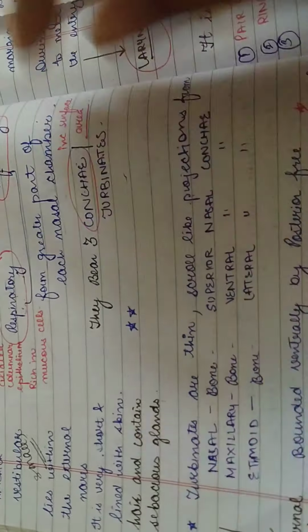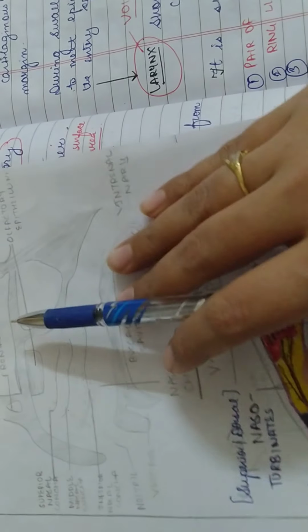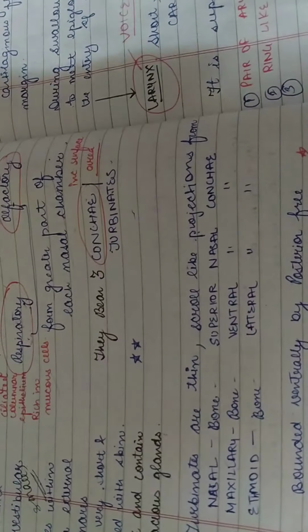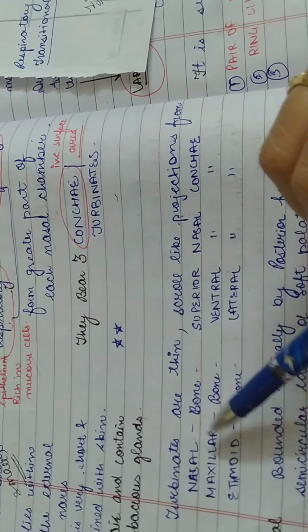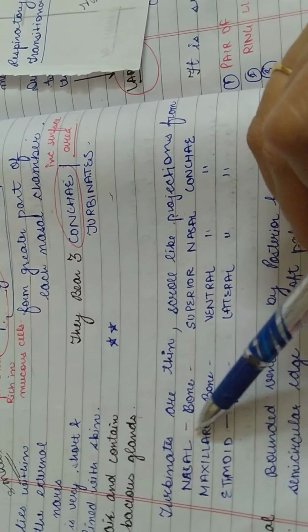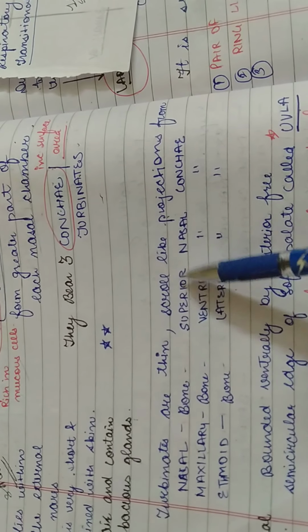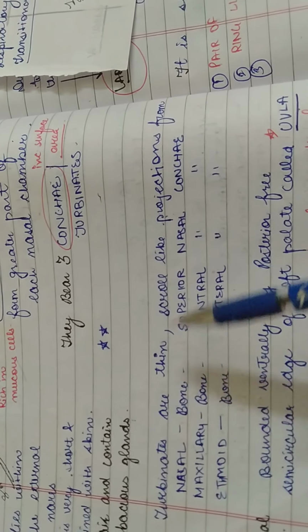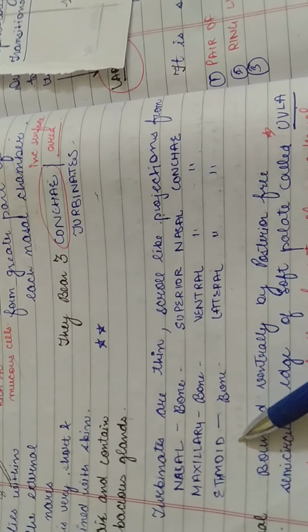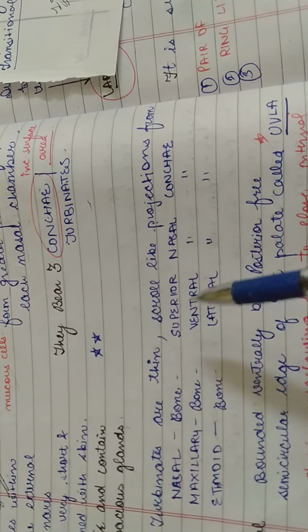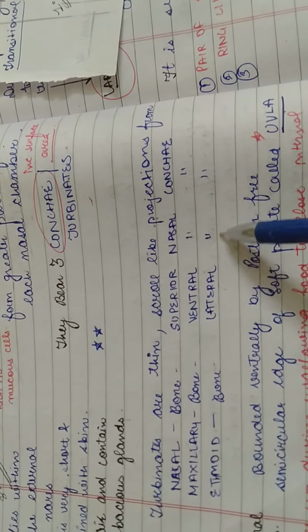So turbinates are thin scroll-like projections. Nasal, maxillary, ethmoid. Nasal and maxillary are present in the respiratory region. Nasal is also known as superior nasal conchae and maxillary as ventral nasal conchae. Ethmoid is present in the olfactory region, also known as the lateral nasal conchae.